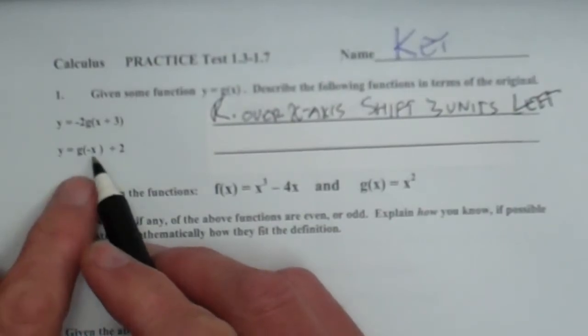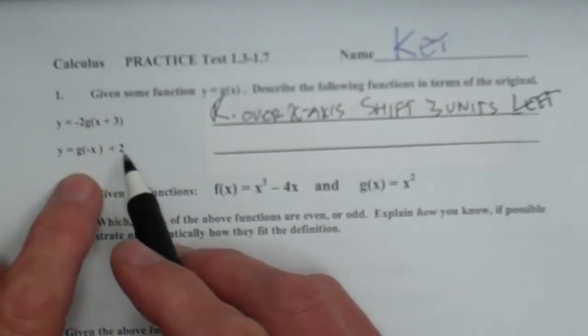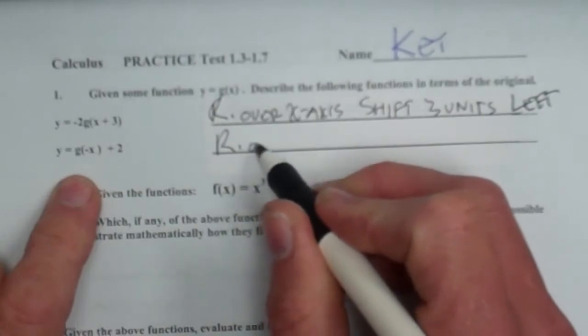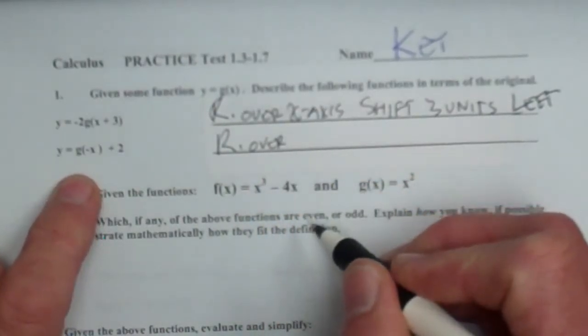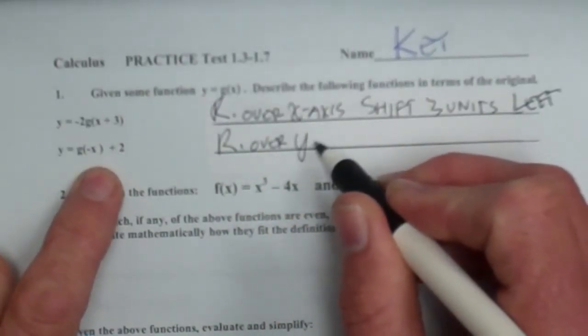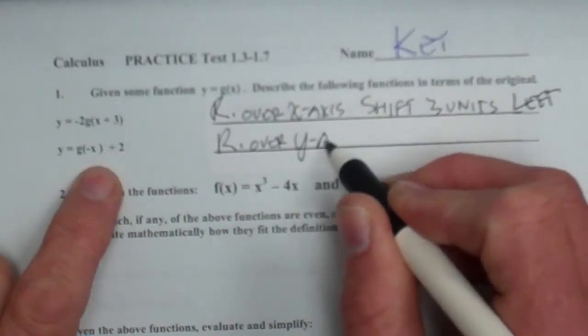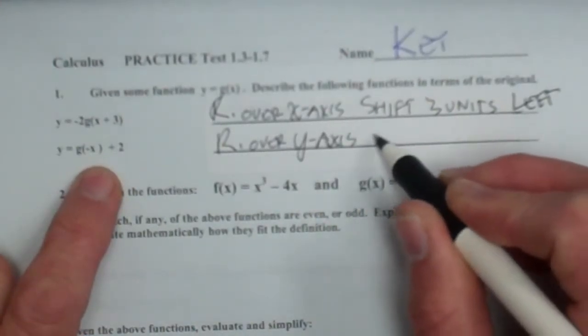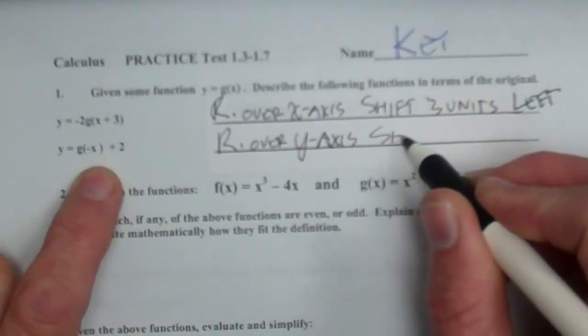This one will simply reflect it over the x-axis and move it up 2. So reflect over the y-axis, it's the horizontal, it's the east-west flip axis, and then shift up 2.